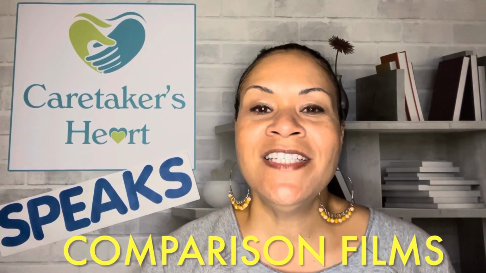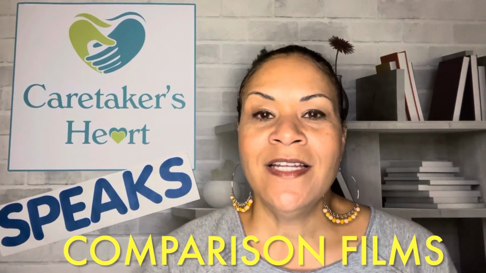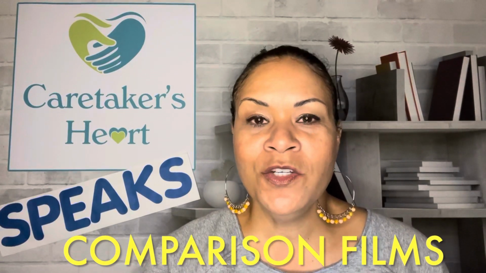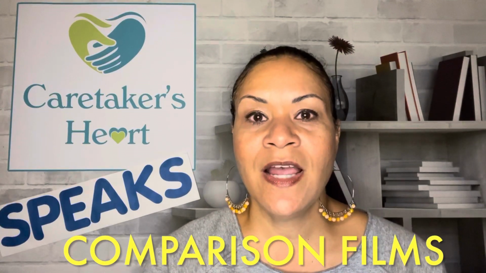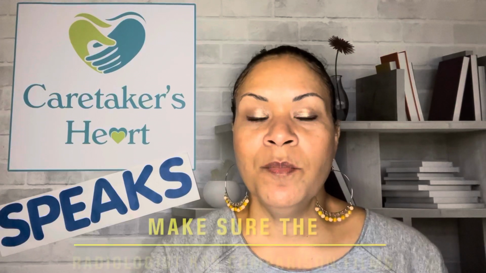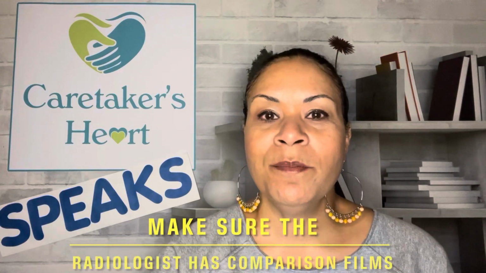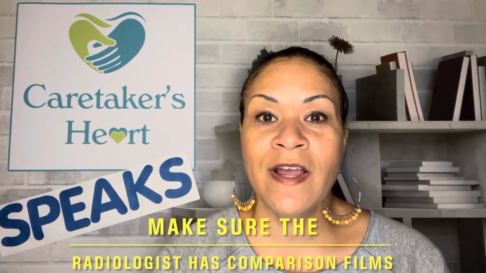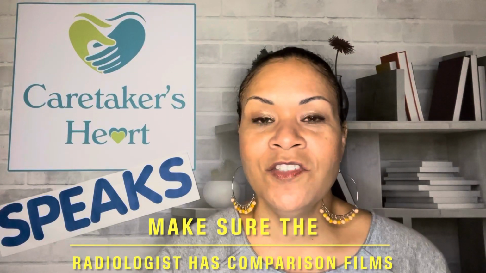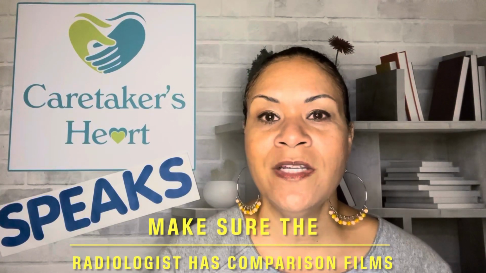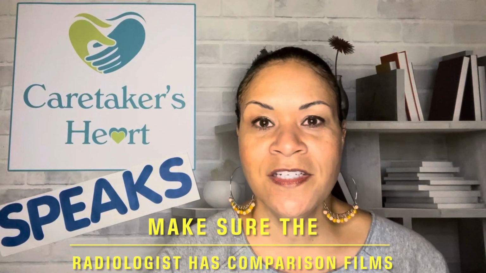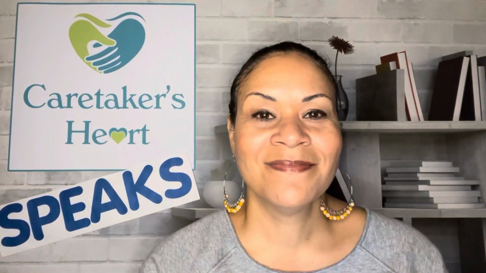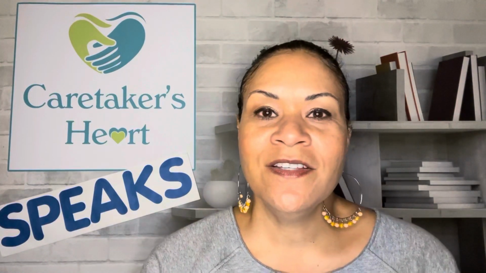Down below that is a section called Comparison, and this details the comparison films that were used to compare this particular mammogram to other mammograms that I had had in the past. It's very important for you to submit comparison films or have comparison films for the radiologist to look at so that they can determine if something in your mammogram is actually a new finding or something that has existed for years.